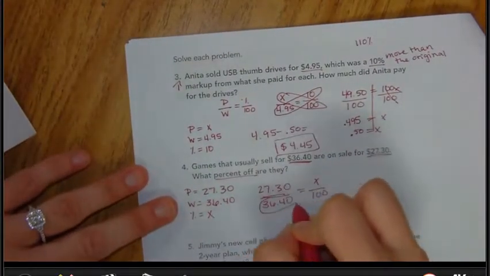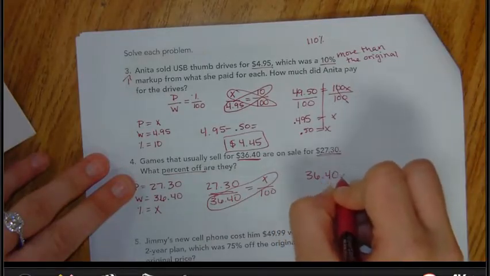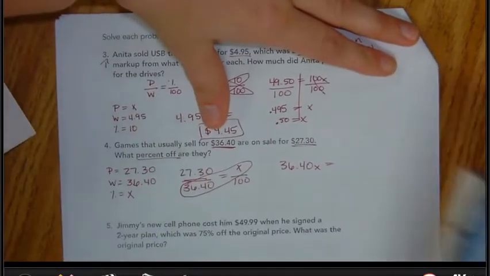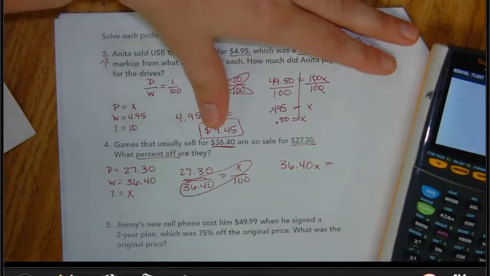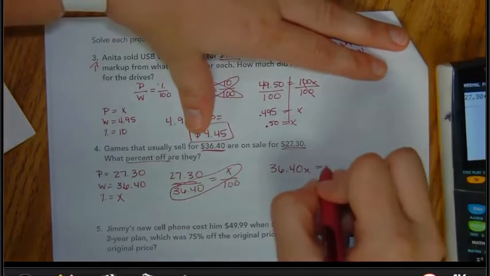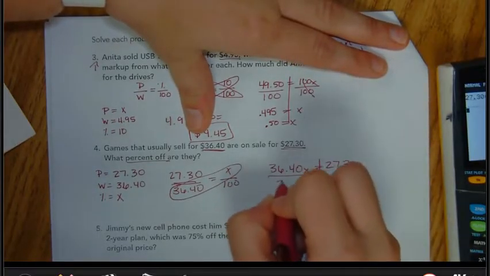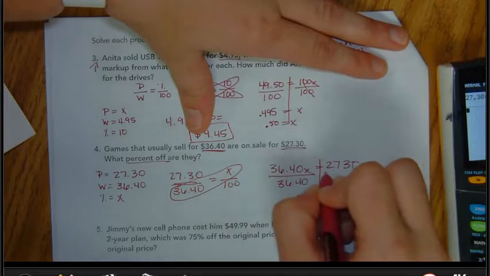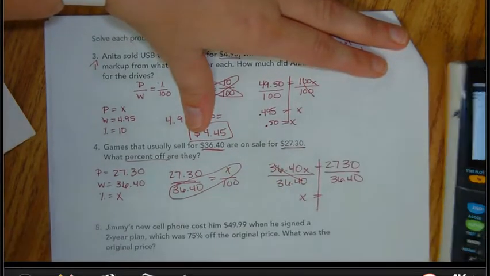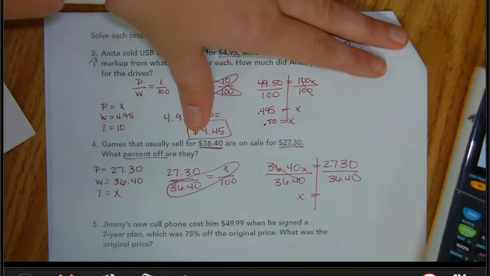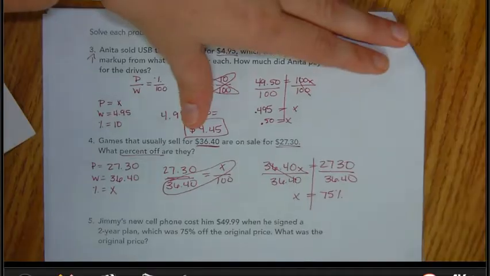I'm going to use cross product once again. So I'm going to have 3640x is equal to 2730 times 100. I get 2,730 hundred, and I'm going to divide by 3640 on both sides. So divide by 3640. And x is equal to 75%.